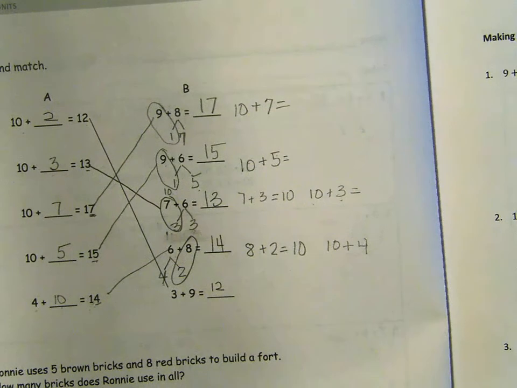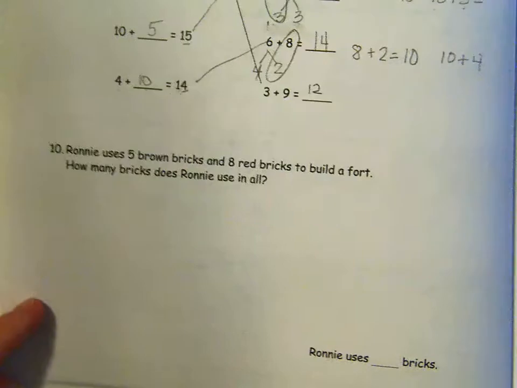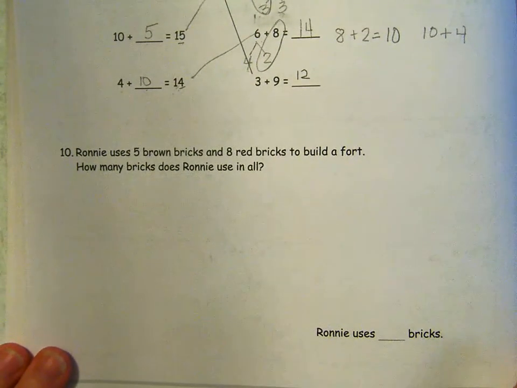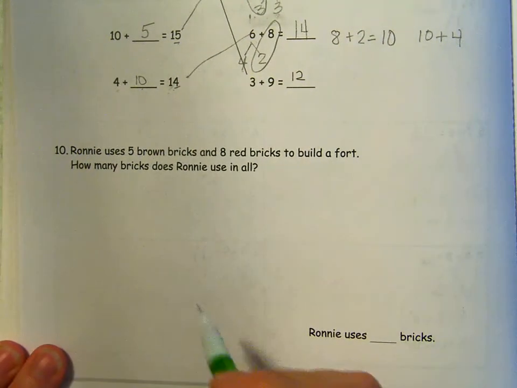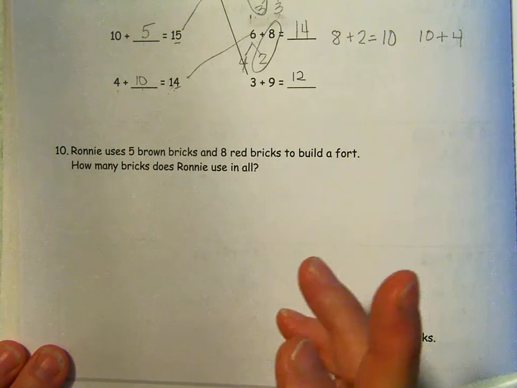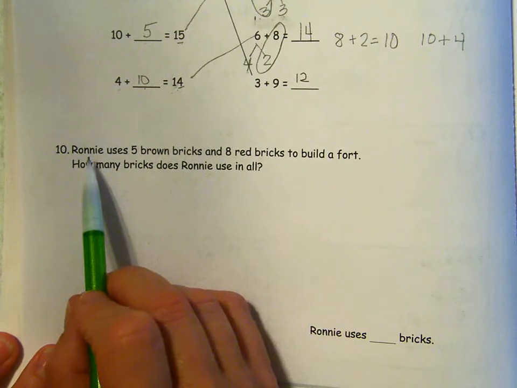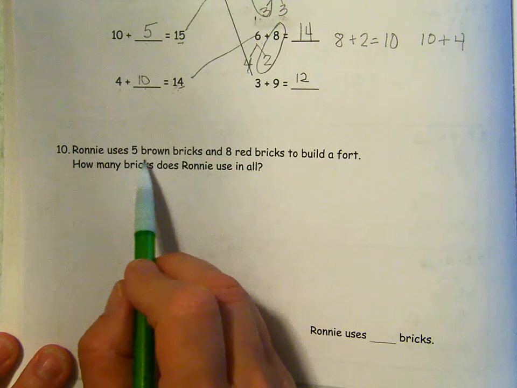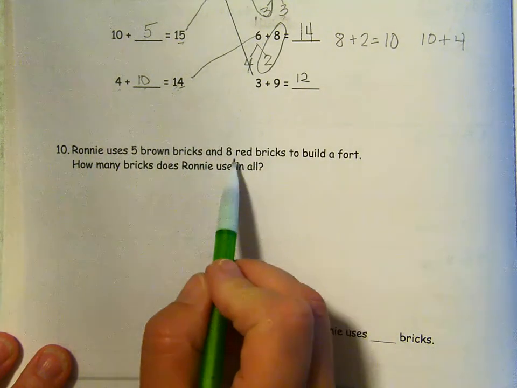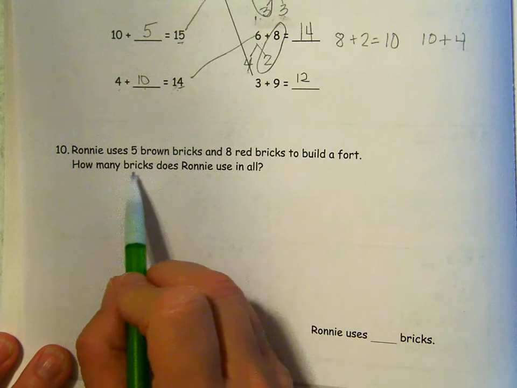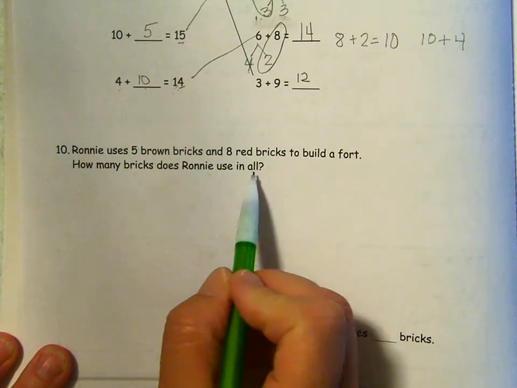Great work, everybody. We're almost finished. What we have left is a word problem, and we're going to use the same technique that we've been working on. We're still going to use our making 10. So let's read the problem and see if we can figure it out. Ronnie uses 5 brown bricks and 8 red bricks to build a fort. How many bricks does Ronnie use in all?